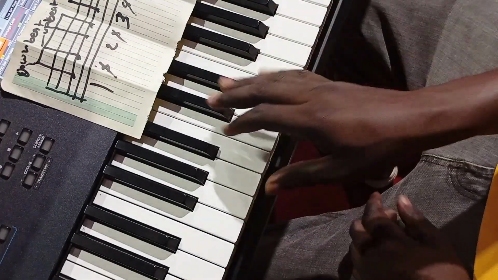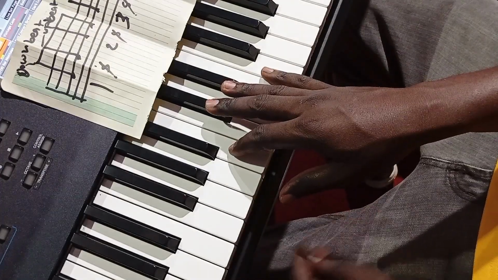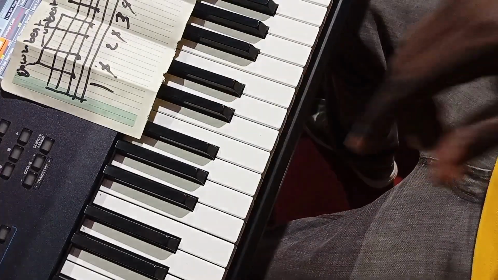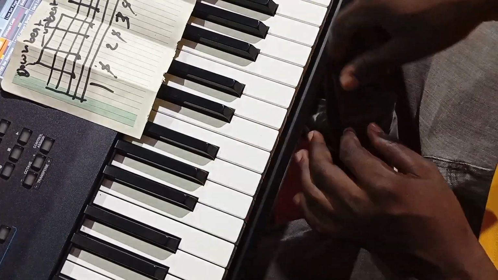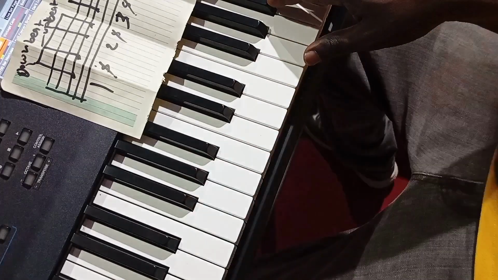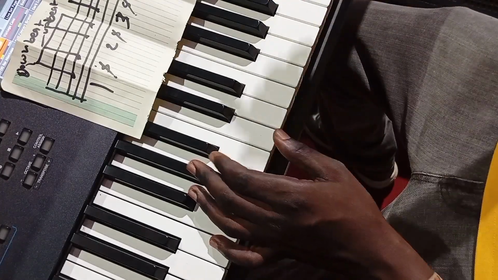I'm going to use two hands: the left hand is going to play the downbeat, and the right hand is going to play the upbeat.